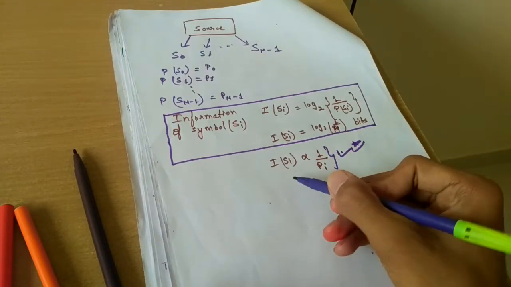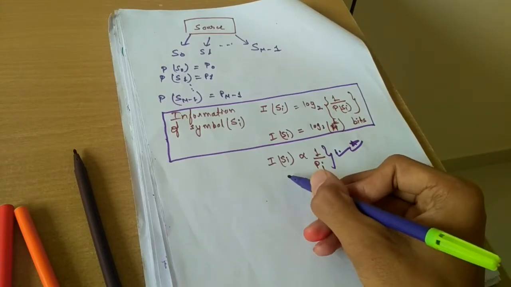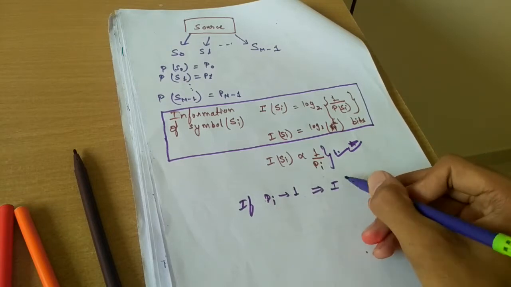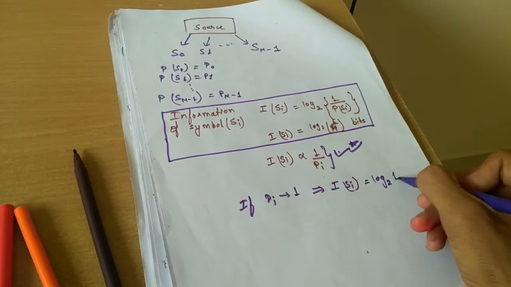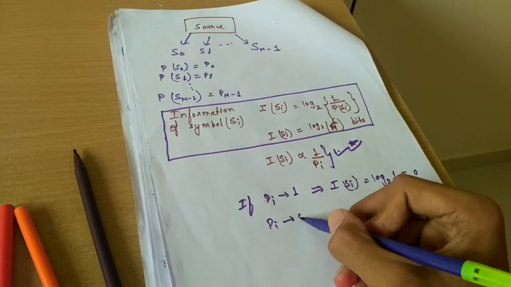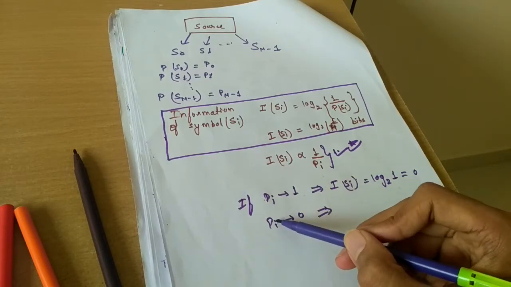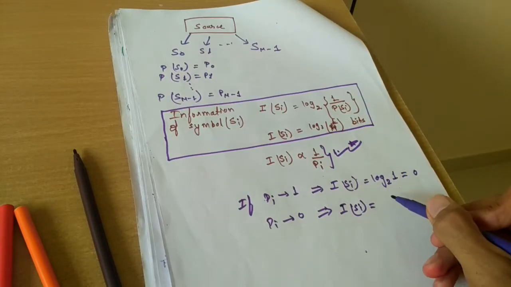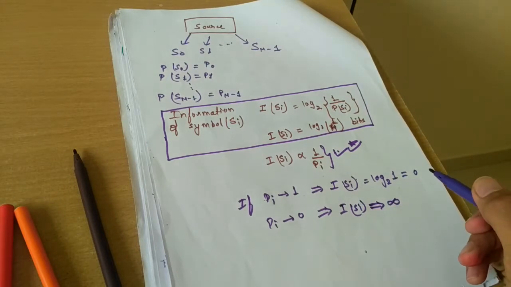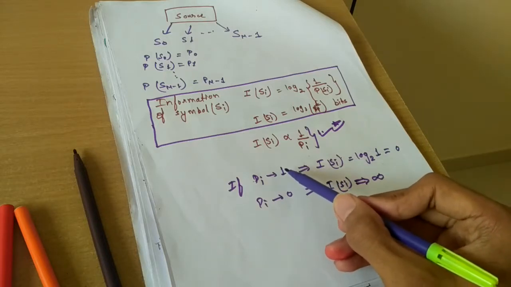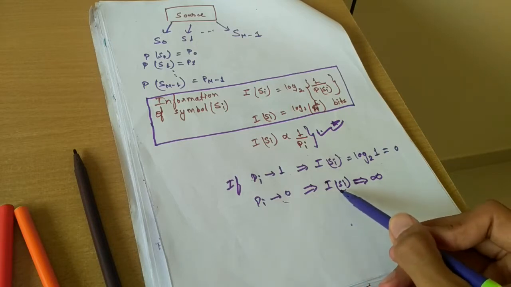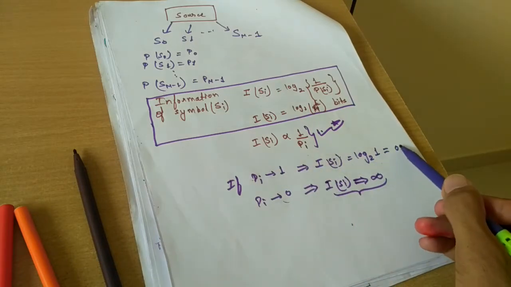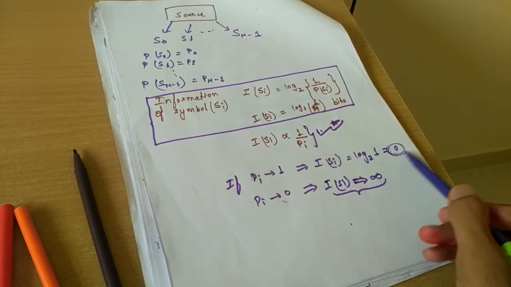So now let me explain that real life example. In this equation, if pi is tending to 1, then I of Si will be log to the base 2 of 1 upon 1, which is log 1, and we know log 1 is 0. And if pi tends to 0, which means the probability of occurrence of the ith symbol Si is 0, then I of Si is log infinity, which tends towards infinity. So we can see that symbols with low probability of occurrence have more information associated with them, whereas symbols with high probability of occurrence have less information.